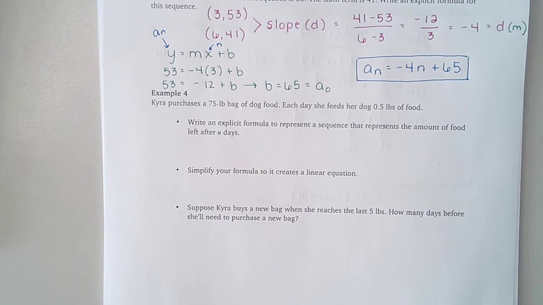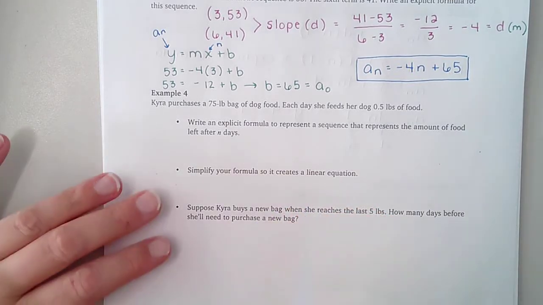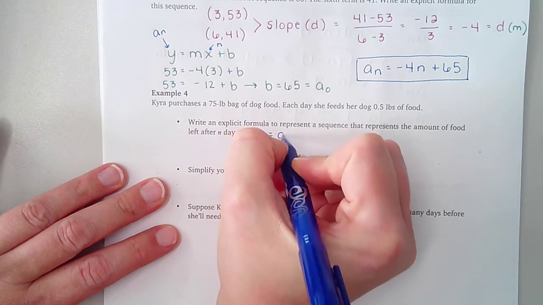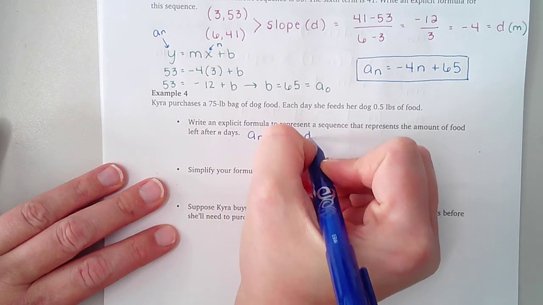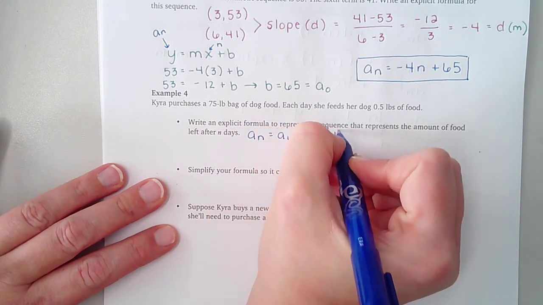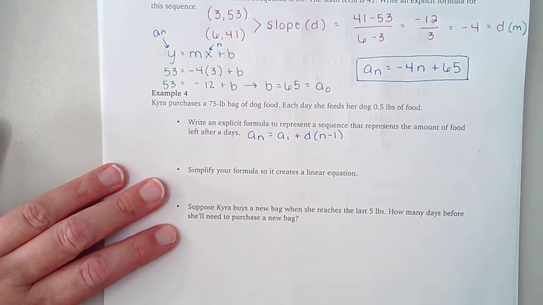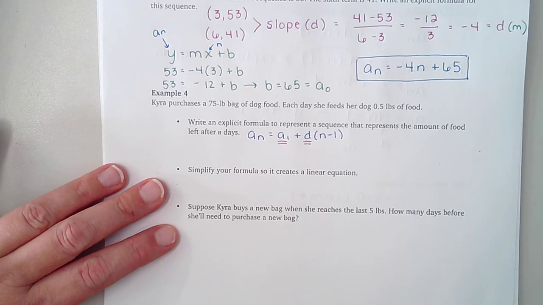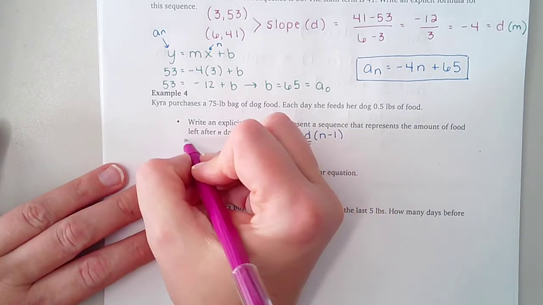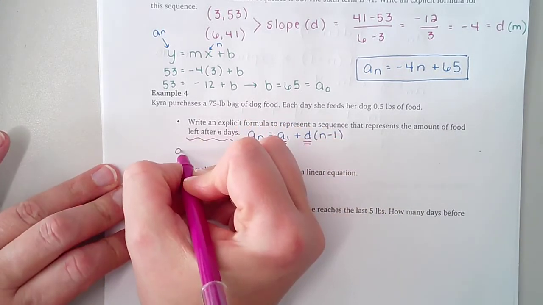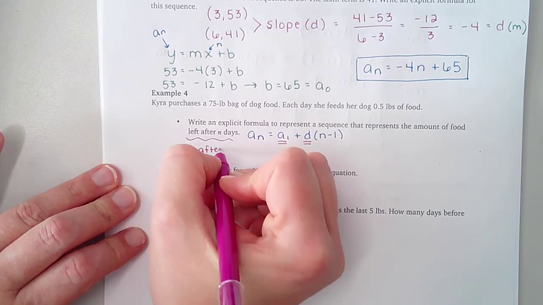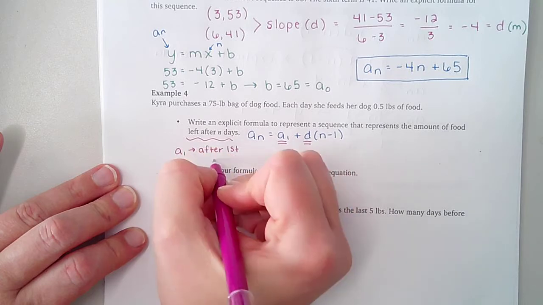I know for my sequence, and I'm just jotting down the formula again, I need term 1 plus d times n minus 1. And remember, the two things I actually care about are term 1 and d. Term 1, based on how this is written, should be after the first day.